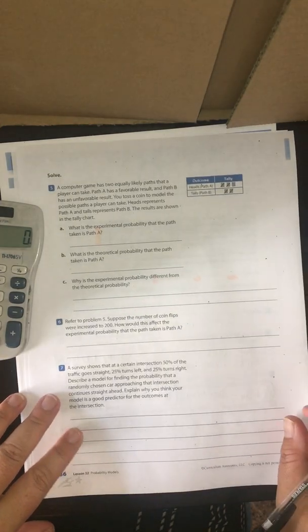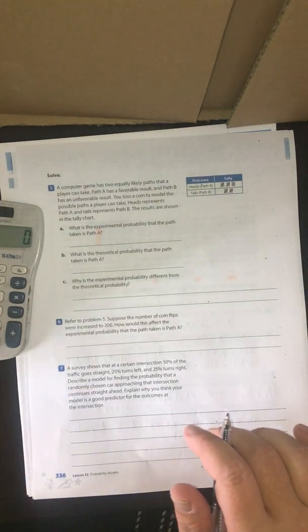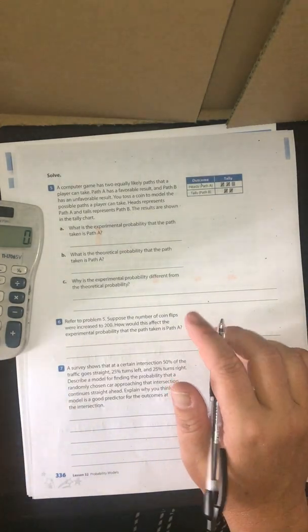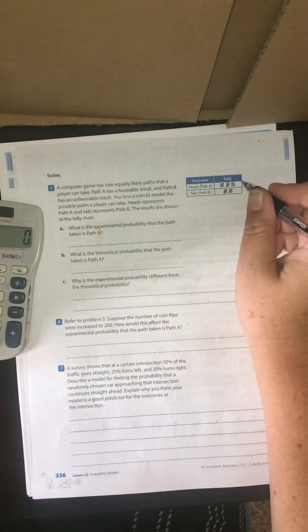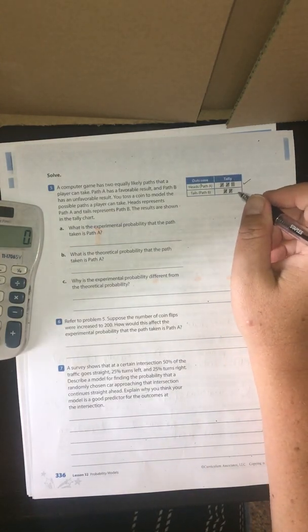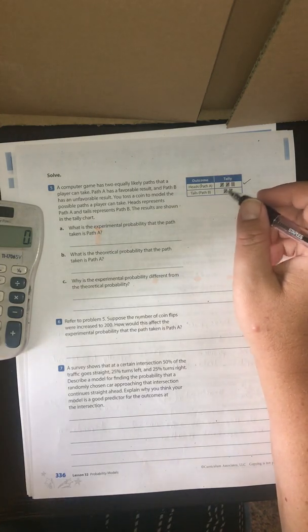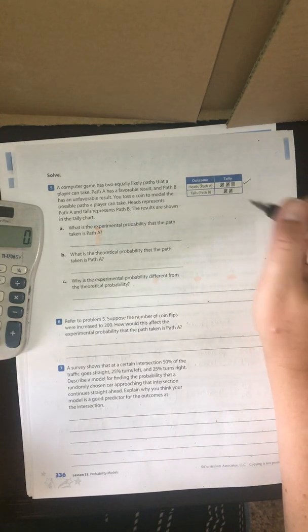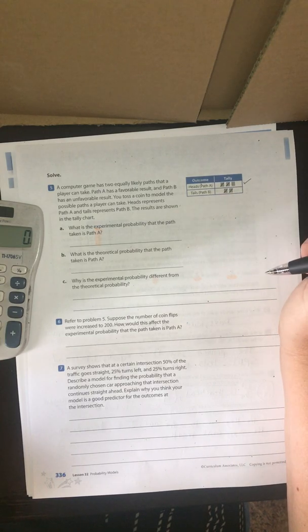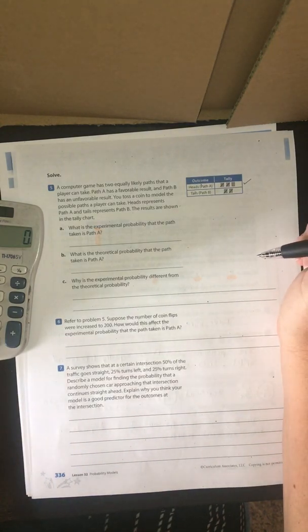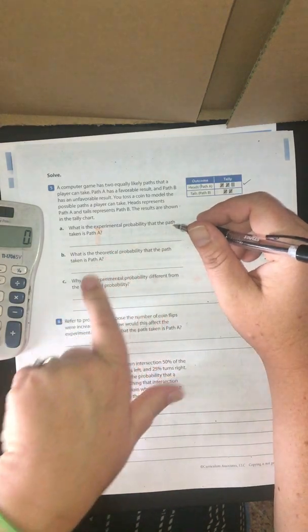All right, 336. A computer game has 2 equally likely paths that a player can take. Path A is favorable, right? Is most likely to happen. And path B is unfavorable. You toss a coin. Heads is path A. Tails is path B. The results are in the tally chart. What is the experimental probability that the path taken is path A?